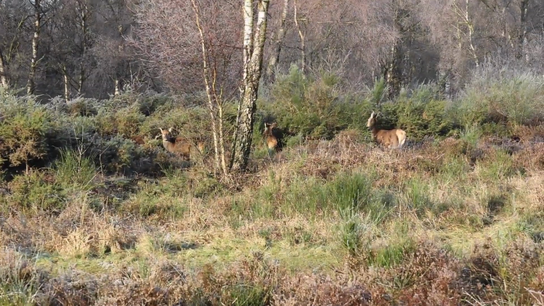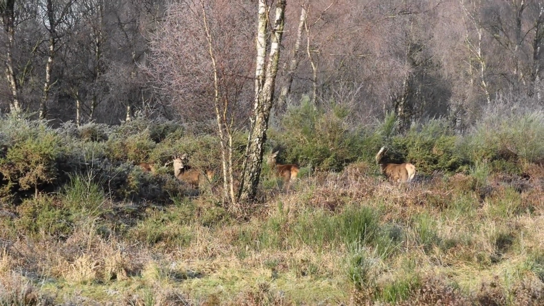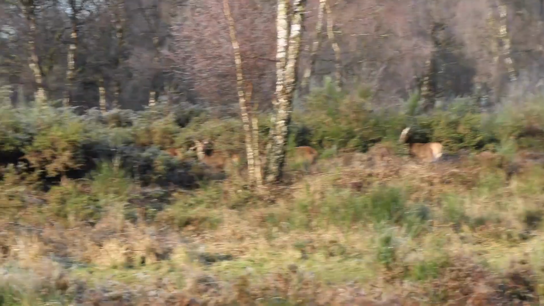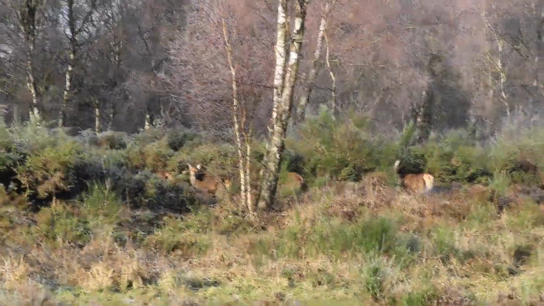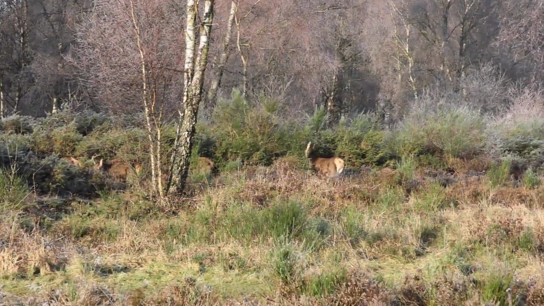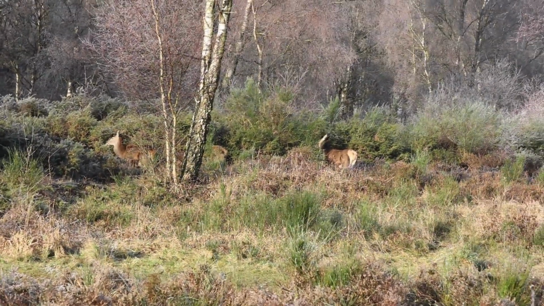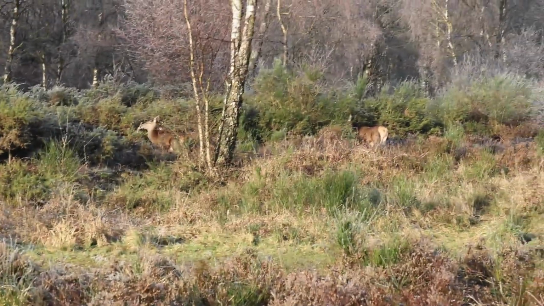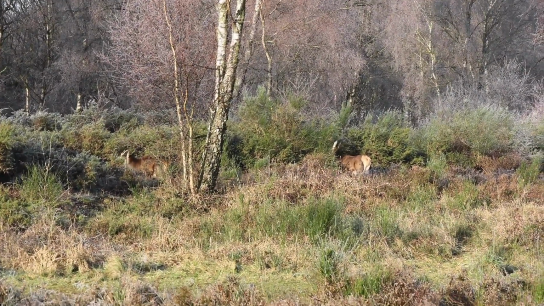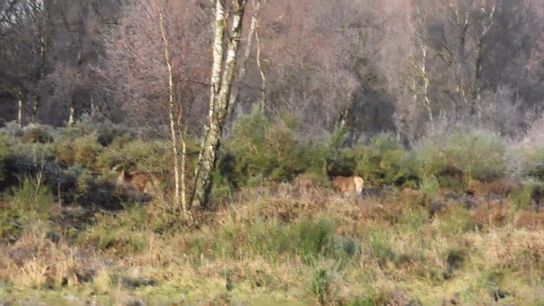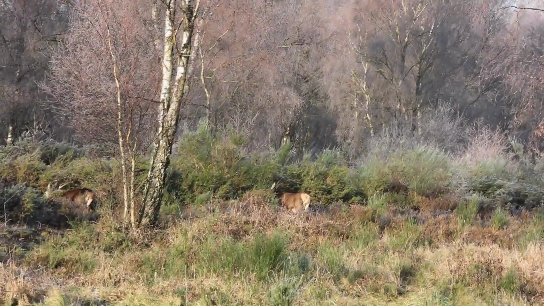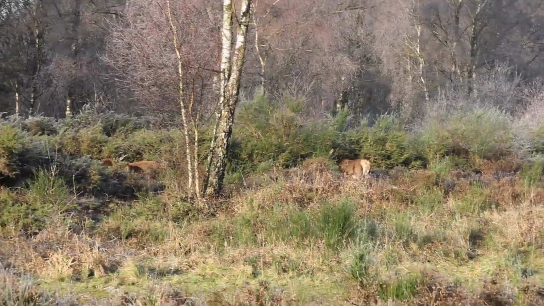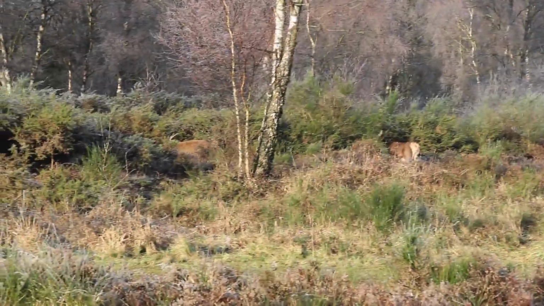So once again I've stumbled on the deer, so now I am filming. I heard from a couple who were walking past earlier that there's a stag around as well, so we'll see if we can see him. Unfortunately I've only got a landscape lens.